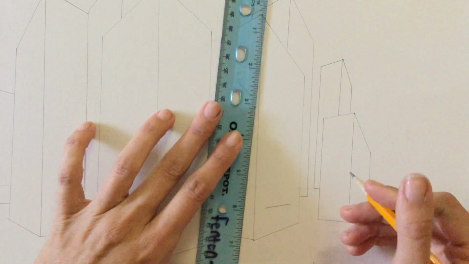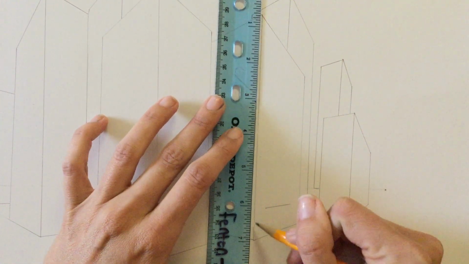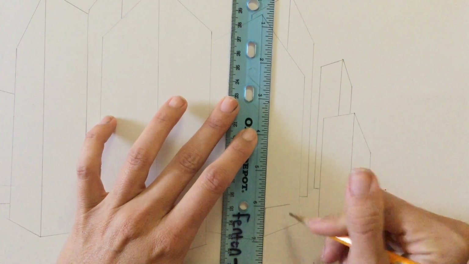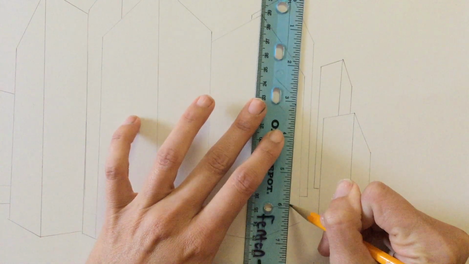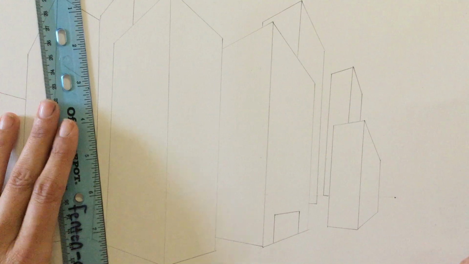Now, I am going to be using parallel lines for anything that goes straight up and down, so making sure that it's parallel with this one. Don't let your lines tilt or it starts to look funny. Coming over to the other side, it's going to be another parallel line. Okay, so that gives me a little entrance way to my building.